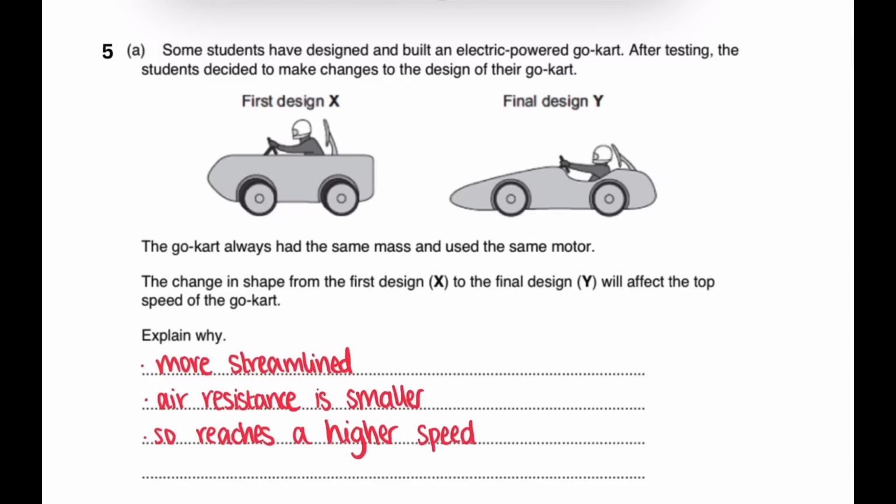Question 5. Some students have designed and built an electric-powered go-kart. After testing, the students decided to make changes to the design of their go-kart. The go-kart always had the same mass and used the same motor. The change in the shape from the first design, which is this one, to the final design, which is this one, will affect the top speed of the go-kart. So what we are talking about is the speed. So we want to try to increase the speed.